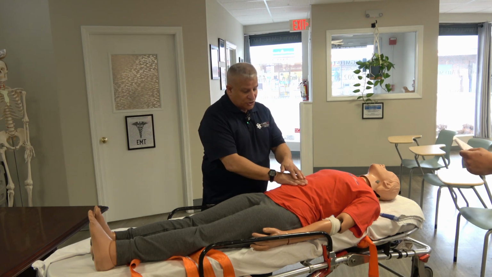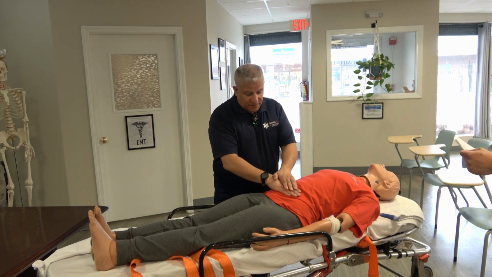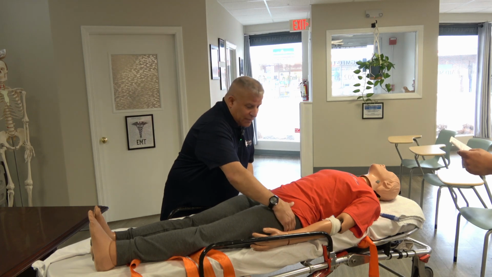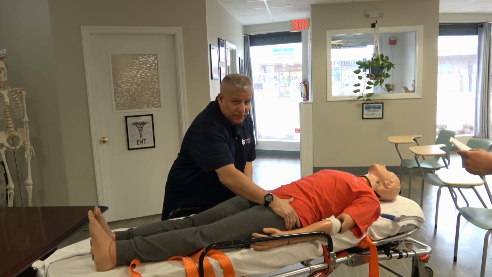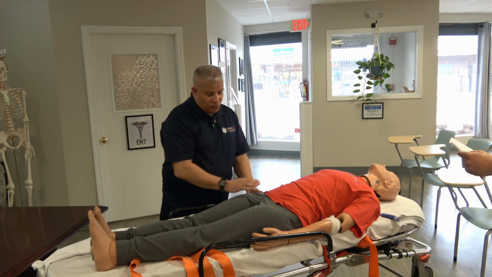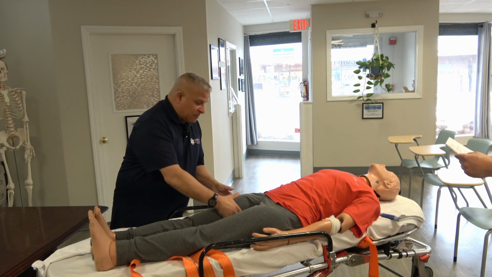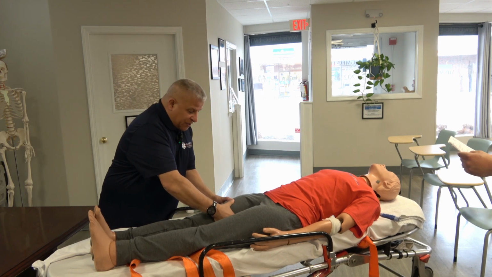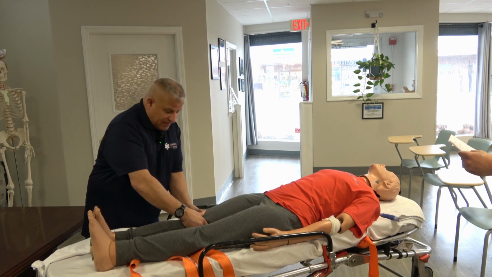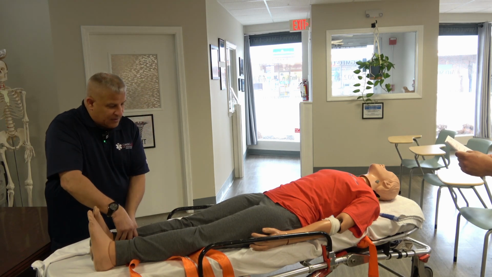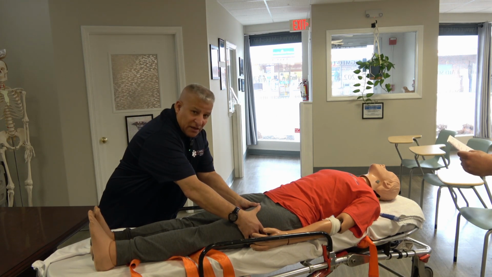I'm going to come down, check the 4 quadrants of the abdomen. Soft, non-distended. I'm going to squeeze in and down on the pelvis. Intact. Okay, I'm going to check the groin area for any incontinence or bowel movements. No incontinence noted. Okay, I'm going to check the right leg, squeezing the thigh, the femur rather. Intact. The patella. Intact. Tib fib. Intact. Okay, I'm going to go over to the left leg, squeeze the left leg.